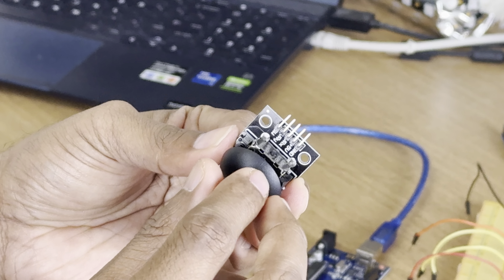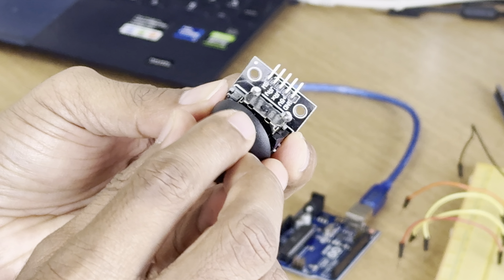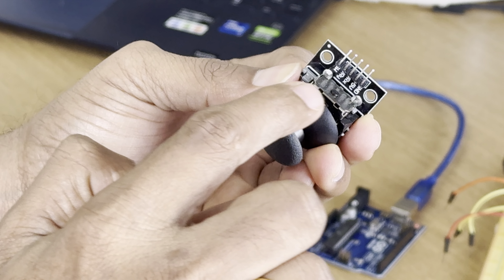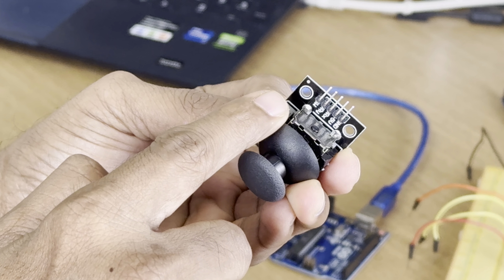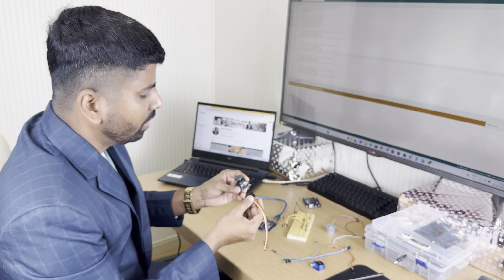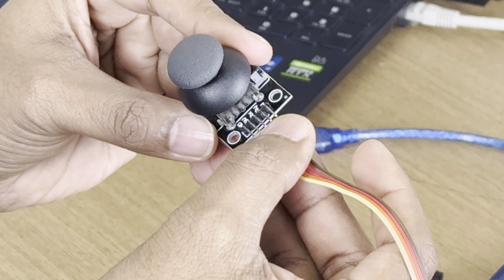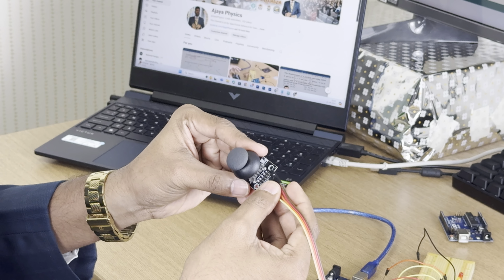This joystick has 5 pins. So you can see here ground, 5-volt, X pin and Y pin. Okay, so I will use ground. All these 4 pins I'm connecting. Yeah, it is very difficult to connect for me.